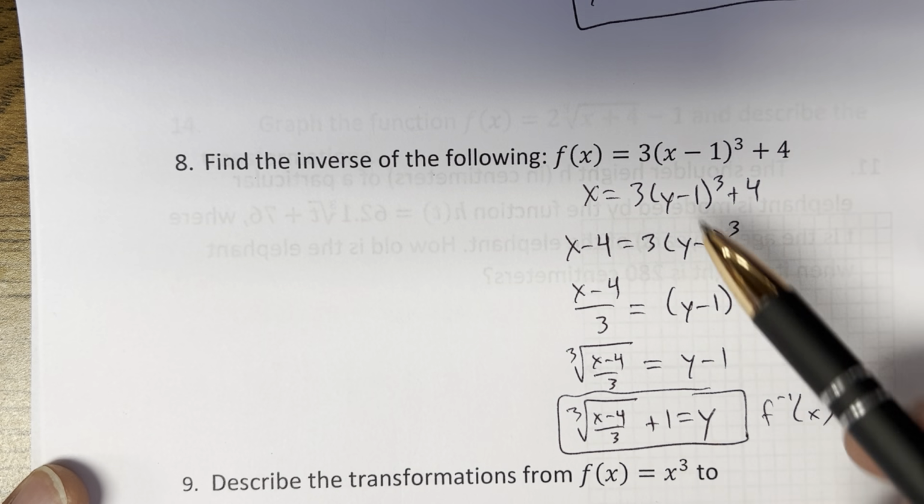If the parent function is transformed to this, what will be the transformation to the parent function? So the 3 right there is a vertical stretch by 3. We got right 2, and up 5. And that's it.